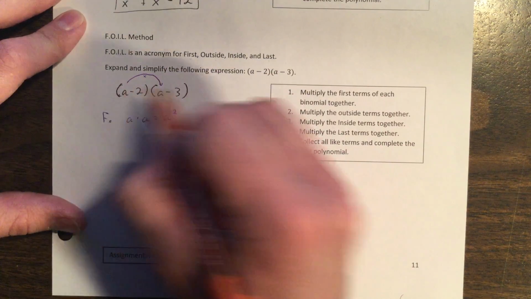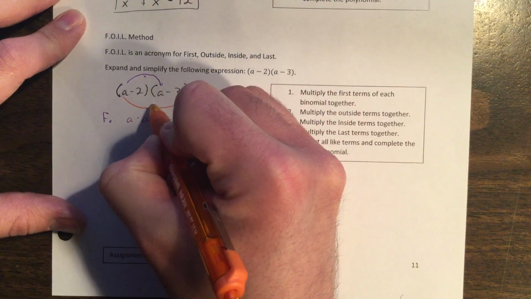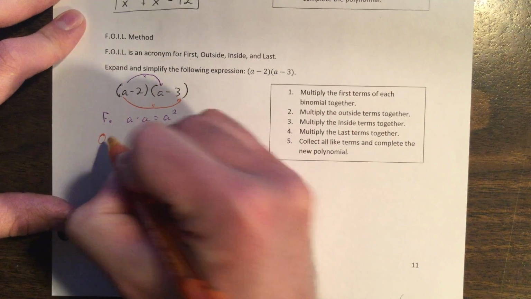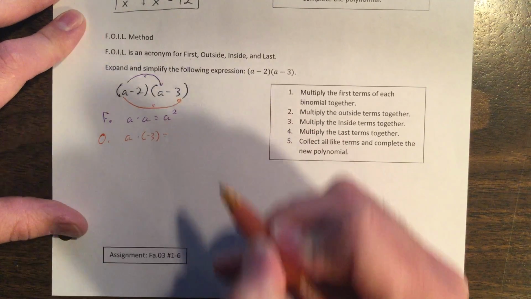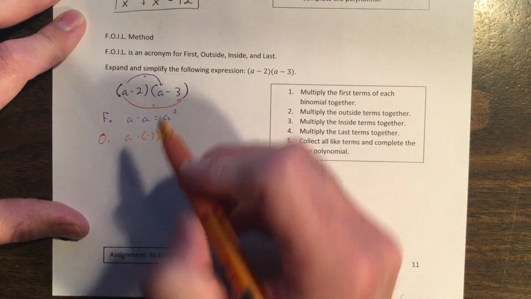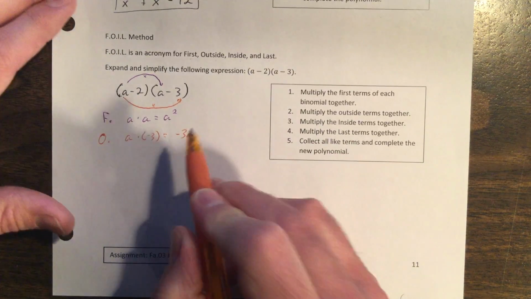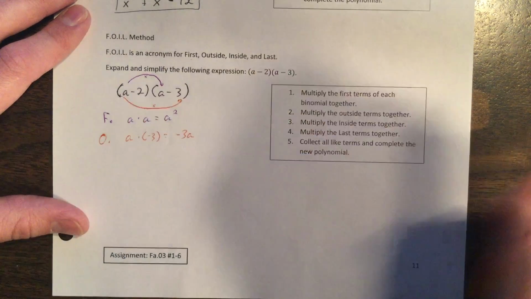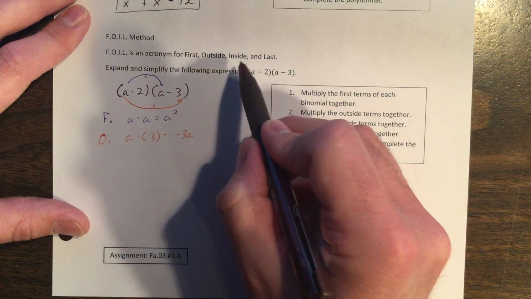Now this is the outside one, this is the outside one. So we go on the outsides, okay, and multiply together. So the O is going to represent a times negative 3. Okay, because it's a and it's a negative 3. Remember, that's a term. The negative is part of the term. And so this is going to be negative 3a. That's going to be our second one there. That's the O. Then we take a look at the inside.